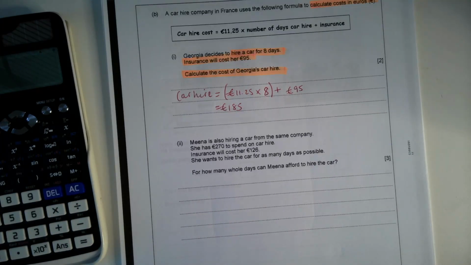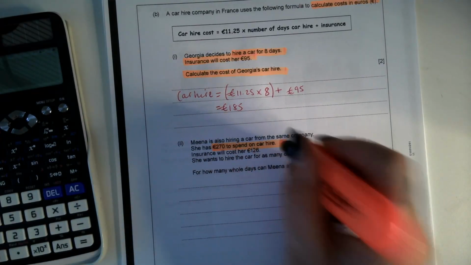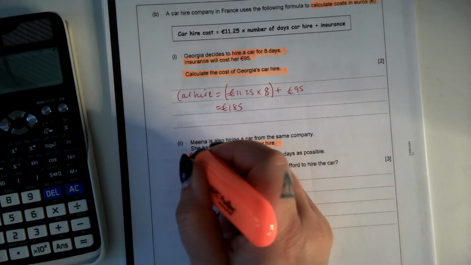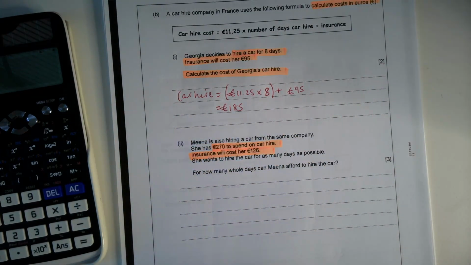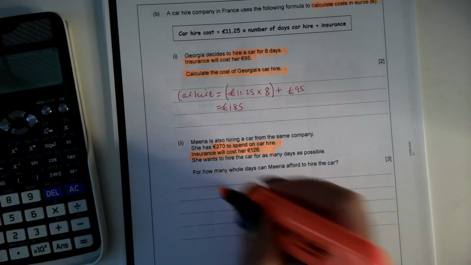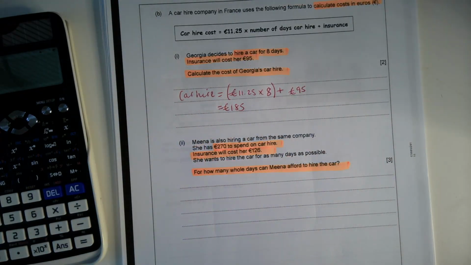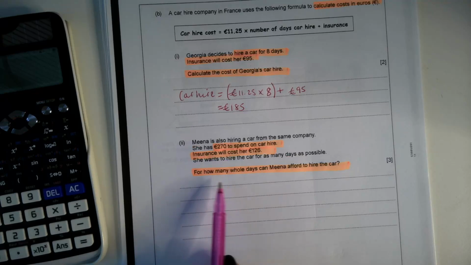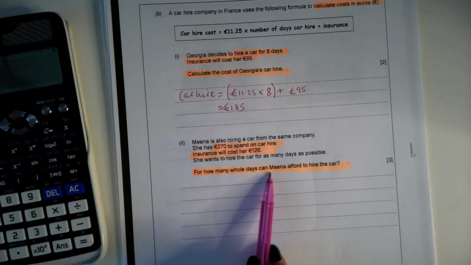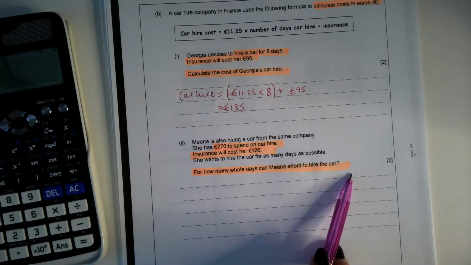Part 2. Mina is also hiring a car from the same company. She has €270 to spend on hire car. Insurance will cost her €126. She wants to hire the car for as many days as possible. For how many whole days can Mina afford to hire the car? We are working in euros here. I don't know why I keep saying pounds. I must be tired.